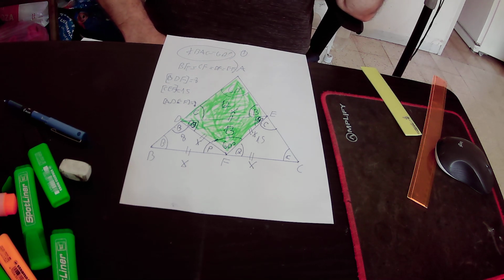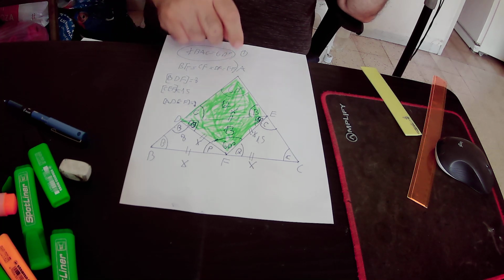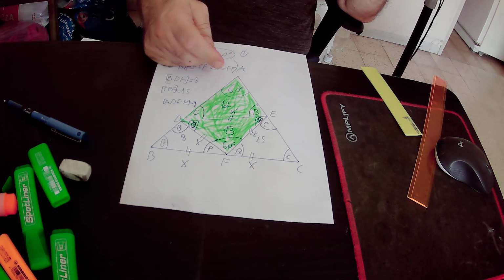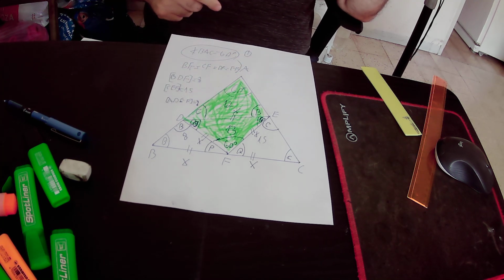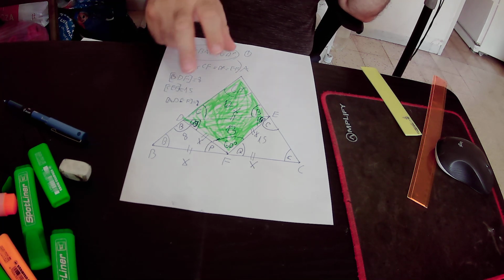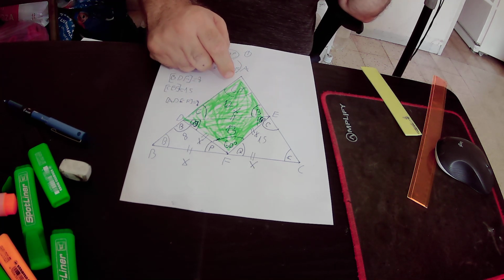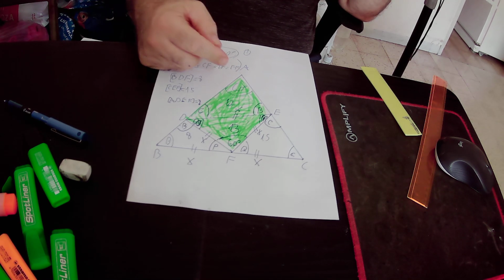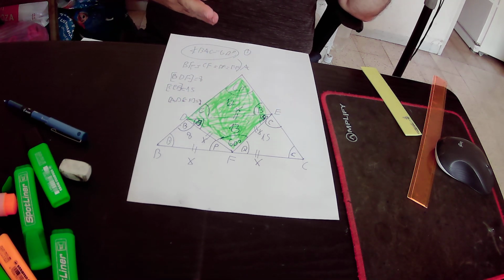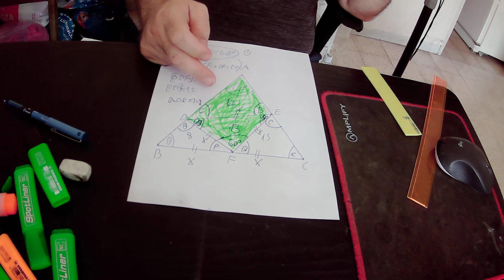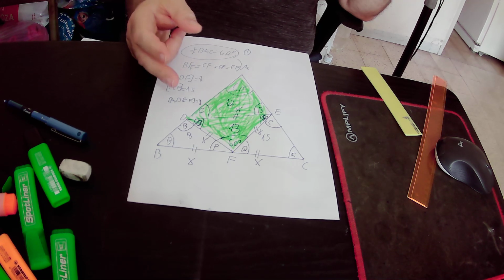And actually in triangle ADE we have 3 angles. One angle that equals 60 degrees, the other angle that is C, and the third angle that is B. Exactly like in the big triangle, triangle ABC, that has angle of 60 degrees, angle B and angle C.